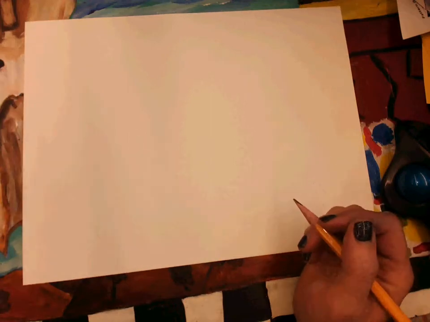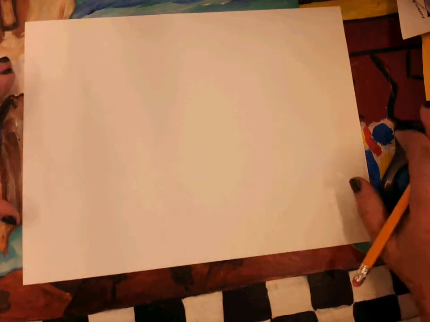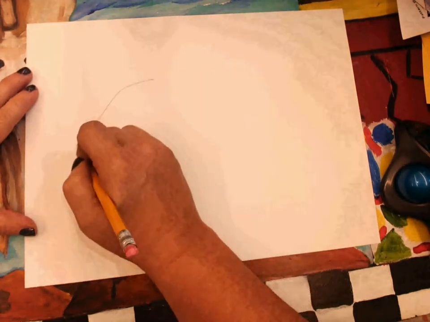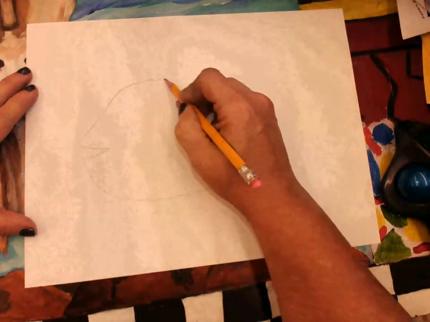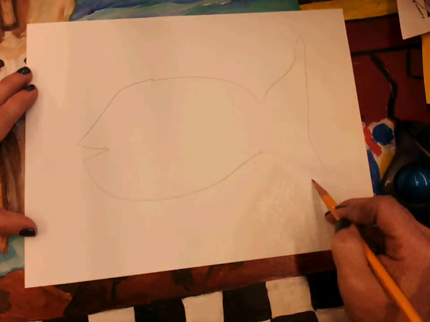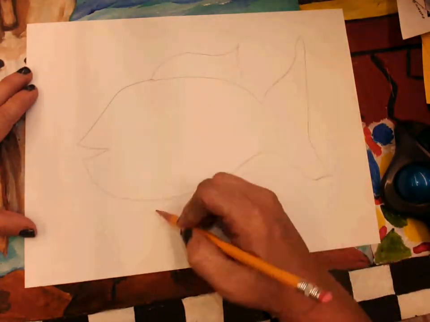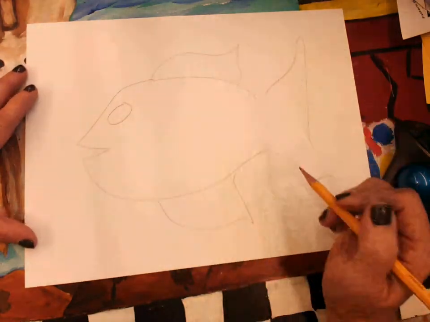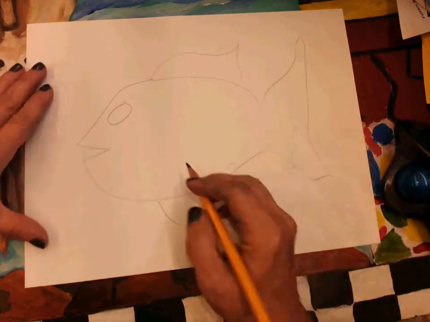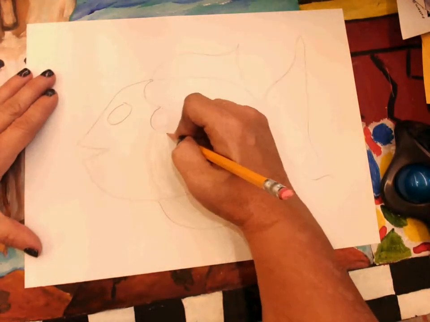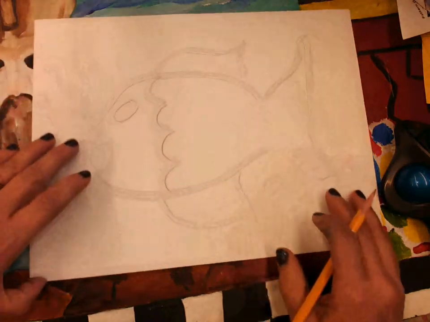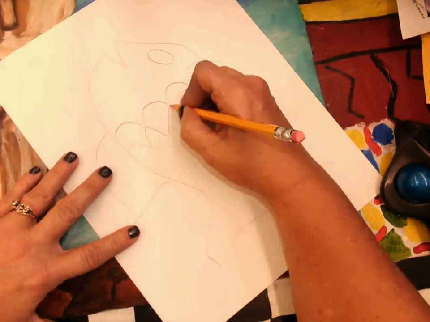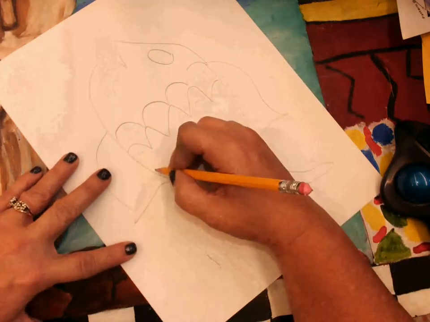There's all kinds of different ways we can do this project. This time I'm going to do a fish, and we're going to do a fish scene. There's all kinds of things you can do, like landscapes with some texture in there, or monsters with fur and scales. So on my fish, I'm going to do some gills, and I need to turn this paper. I'm going to stagger them a little bit.